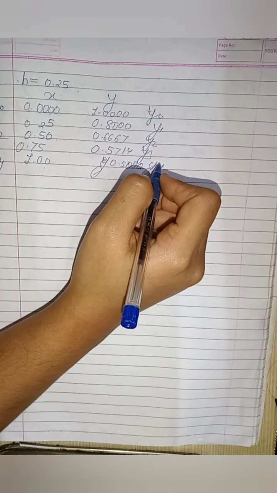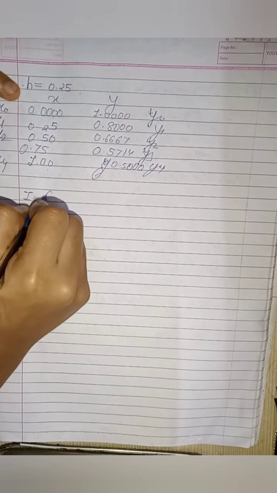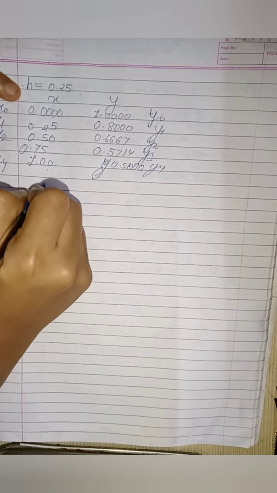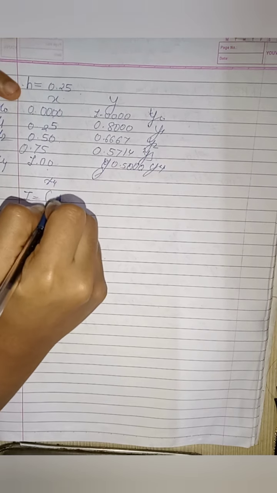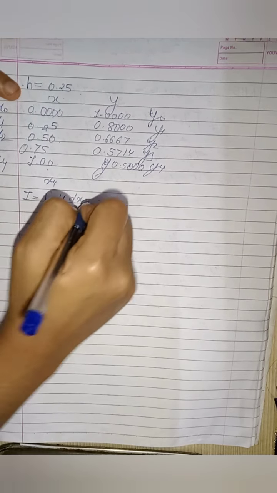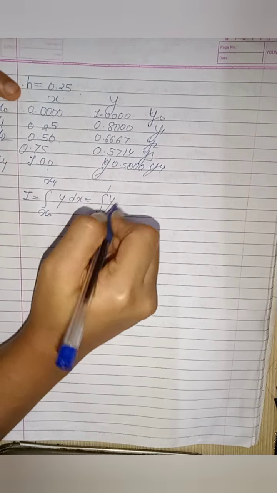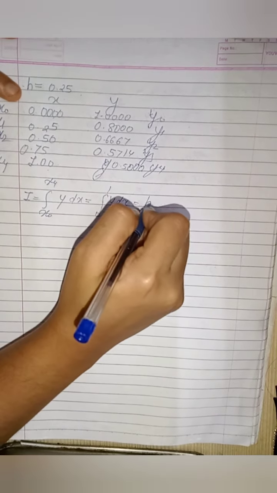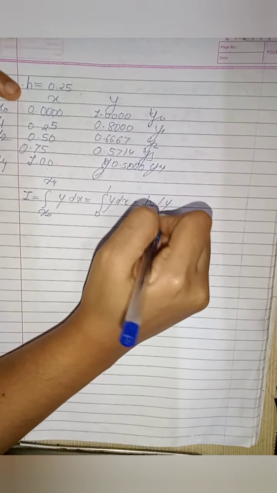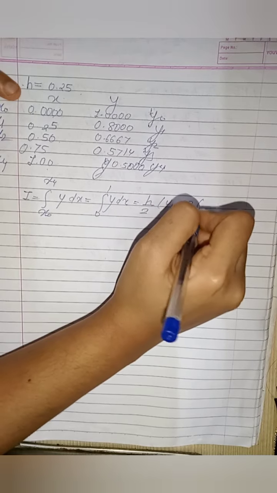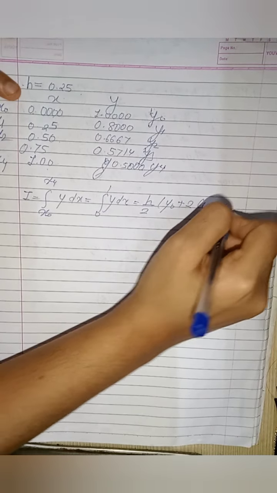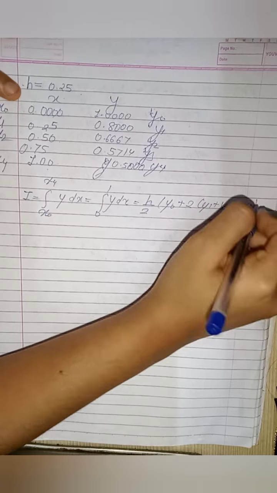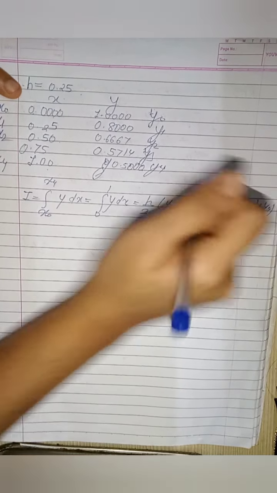So now for this, our trapezoidal rule will be I, which is equal to the integration x0 to x4 y dx, equals to integral 0 to 1 y dx, which is equal to h upon 2 (y0 plus 2 into (y1 plus y2 plus y3) plus y4).